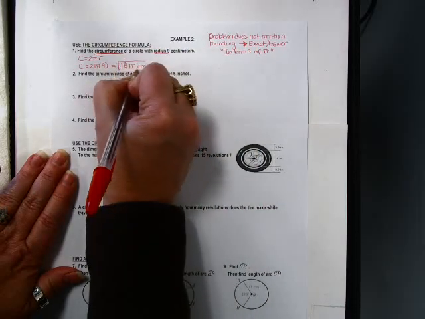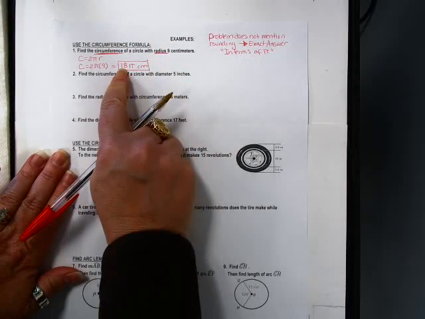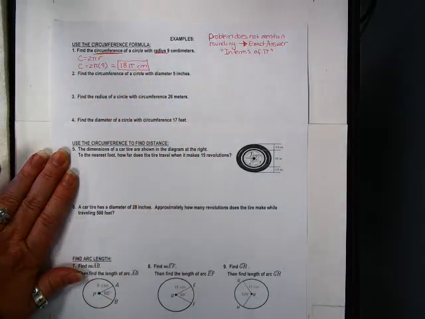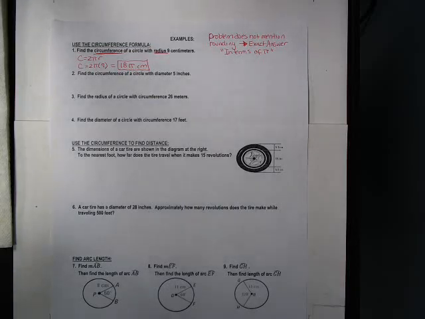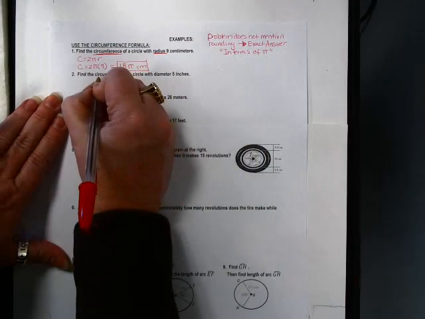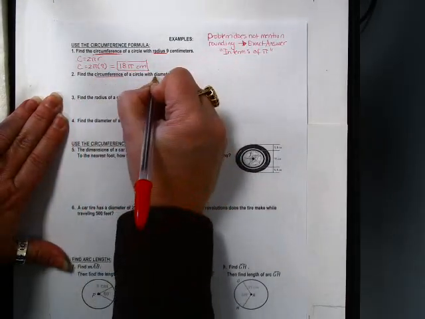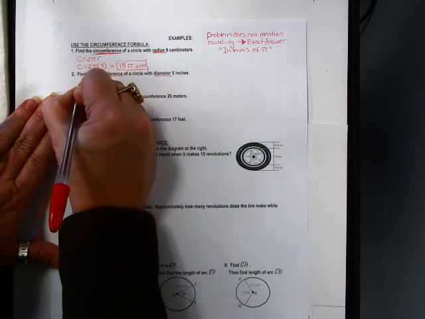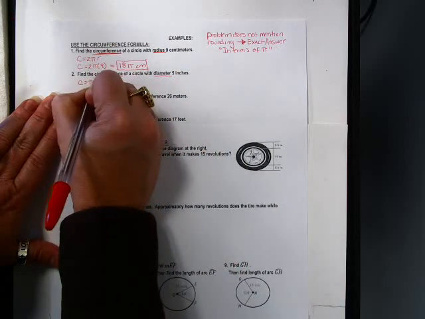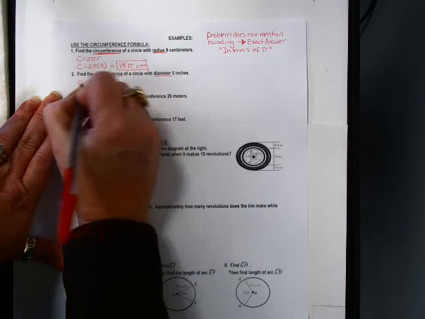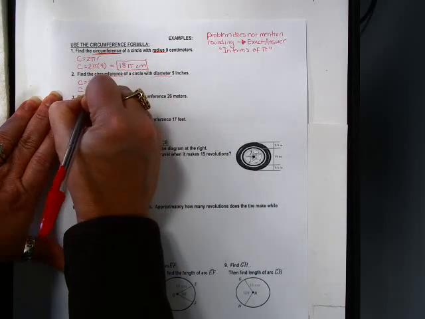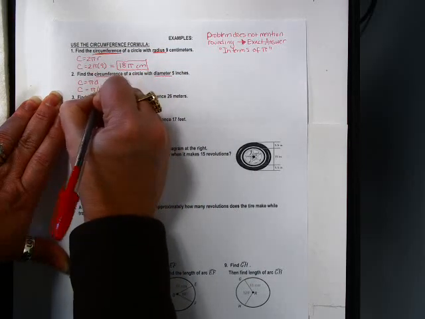Don't put pi 18. It has to be the number first and then the pi symbol. Alright, the next one, they're asking for circumference, and they gave me the diameter. So this time I'm going to use circumference is equal to pi d. Okay, so plug in what I know. Circumference is equal to pi times 5.